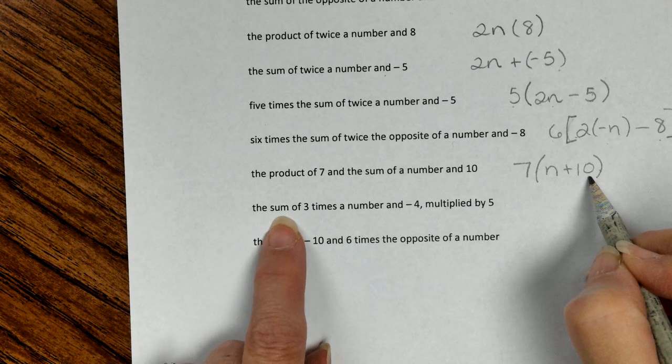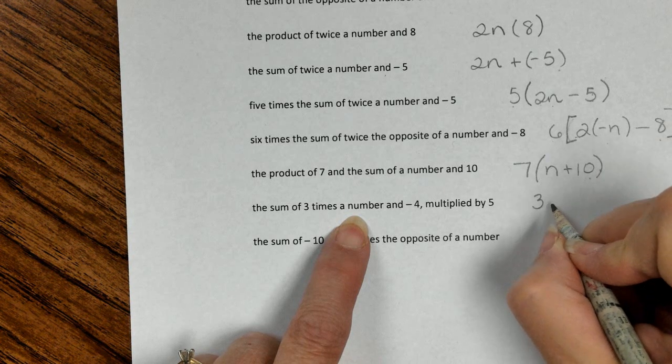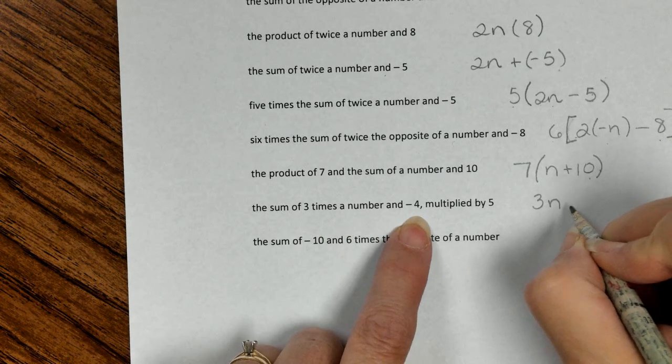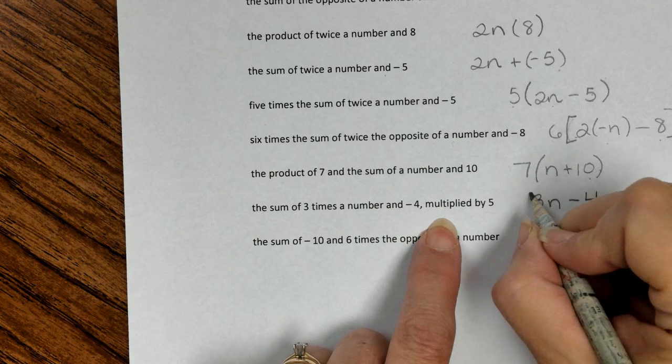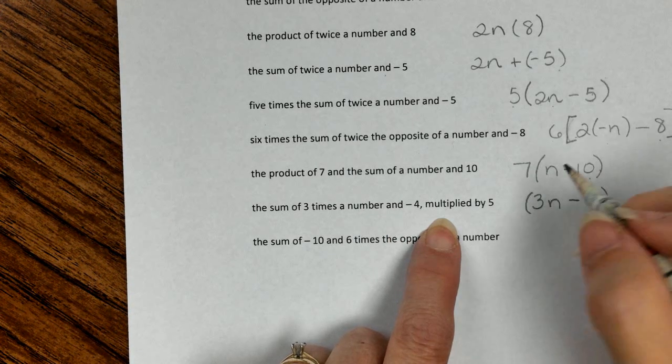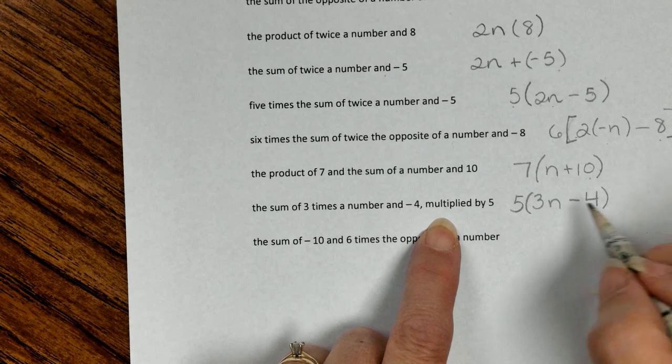The sum, so we're adding something, of 3 times a number. Okay, 3 times a number and negative 4. That sum is multiplied by 5. You can put 5 on either side. I like to put it in the front, but it can be on either side of the parentheses.